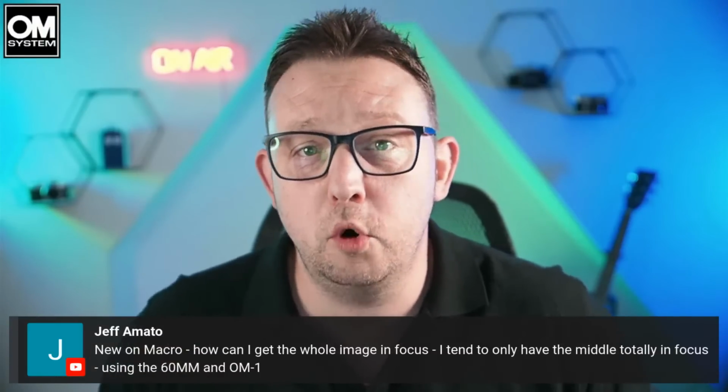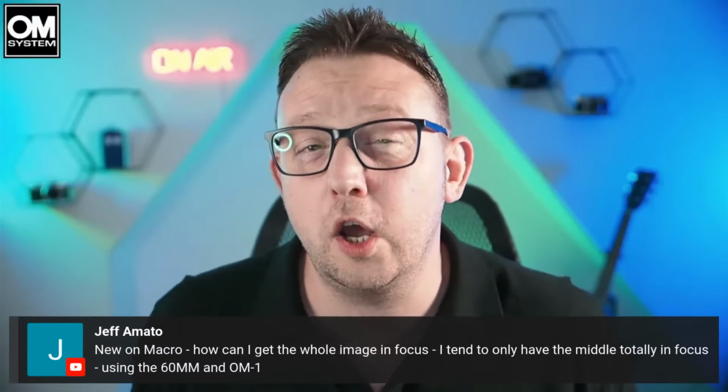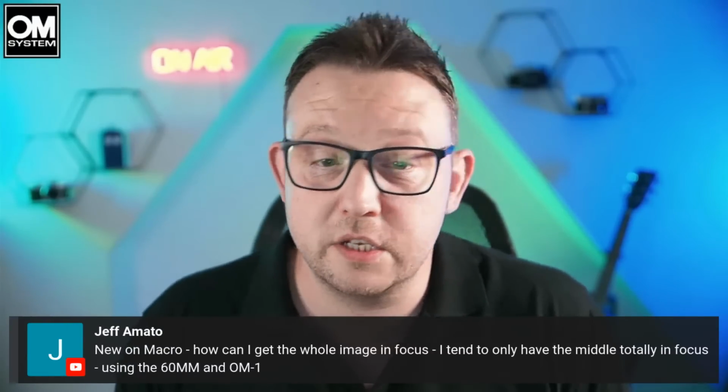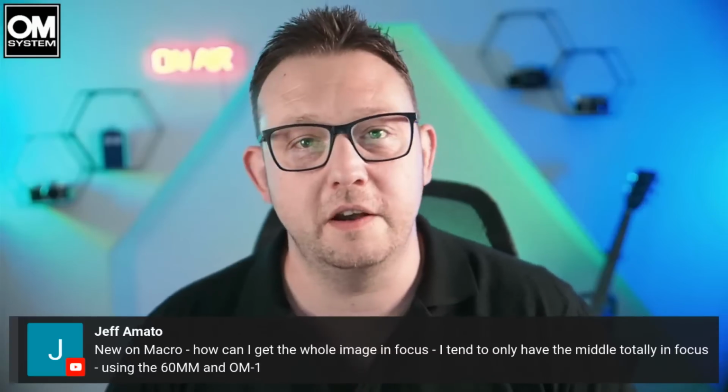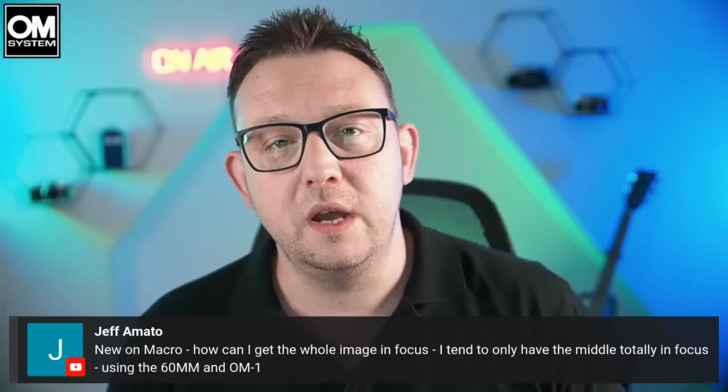The smaller we go, the more magnified we go, the shallower the depth of field becomes, particularly if you're shooting wide open on, for example, say a 60mm 2.8 lens. If you're shooting at 2.8, it's very narrow. So we use focus stacking, whereby we do this 2 ways.